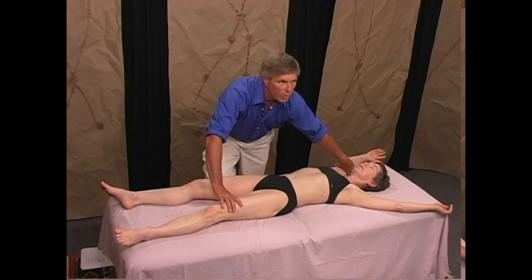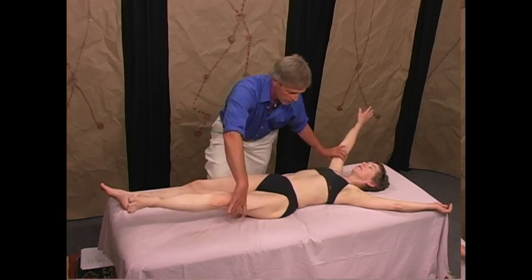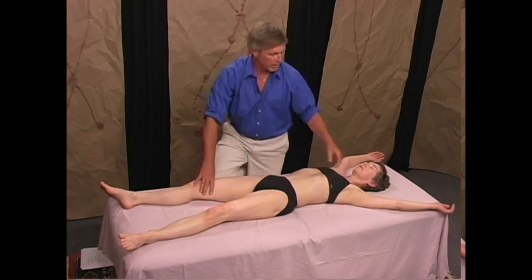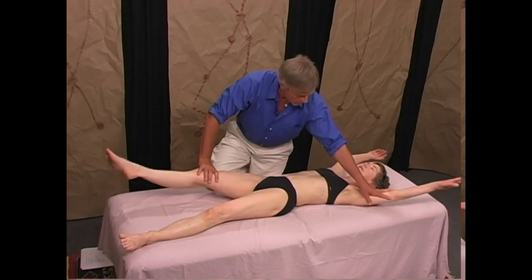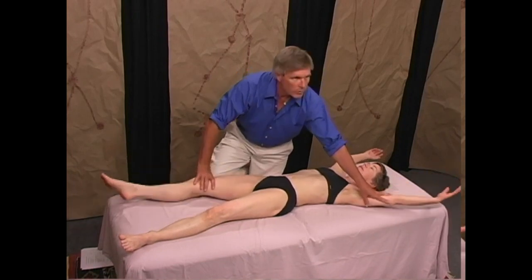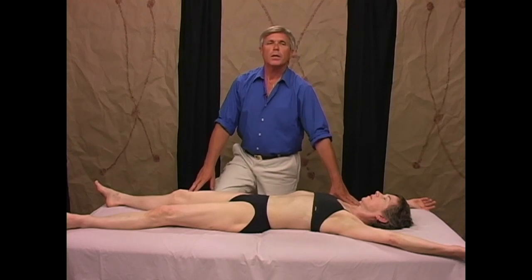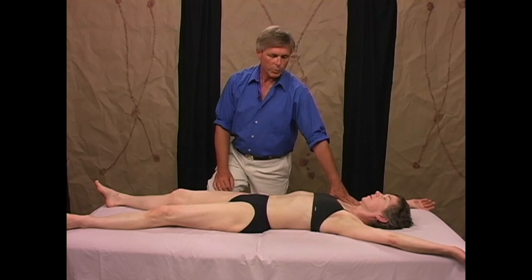The exercise for the front functional line is very similar. We set up the client on the table in an X pattern so that the legs and arms are a little bit spread apart, so they're really connected through these lines. We're going to invite Ellen to lift her leg and her arm at the same time. And once again, go ahead. If I keep my hand on here, I can tell exactly how the timing is.